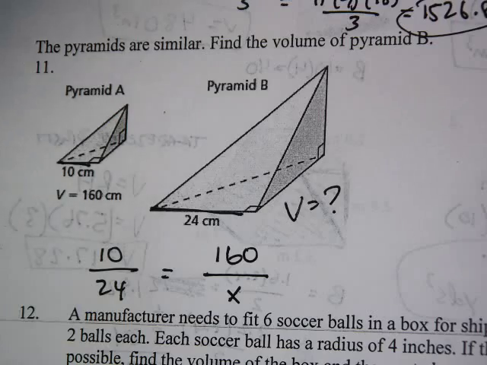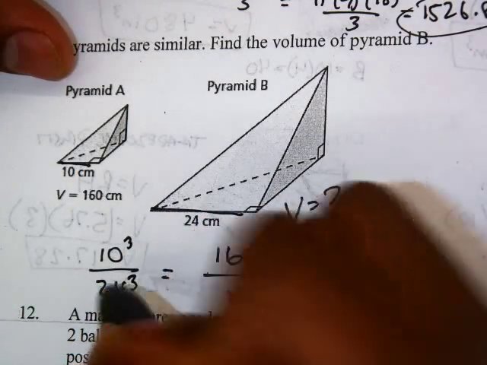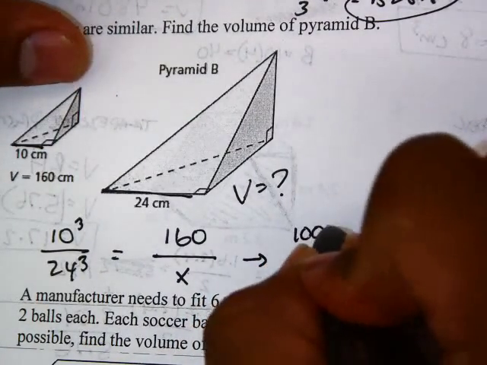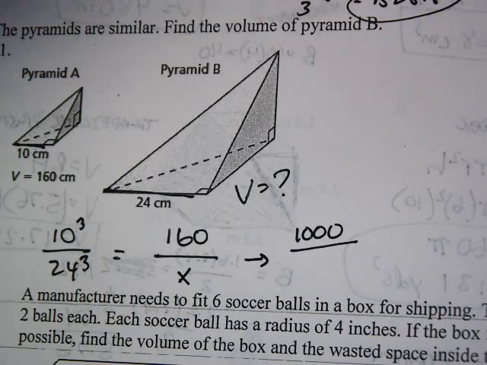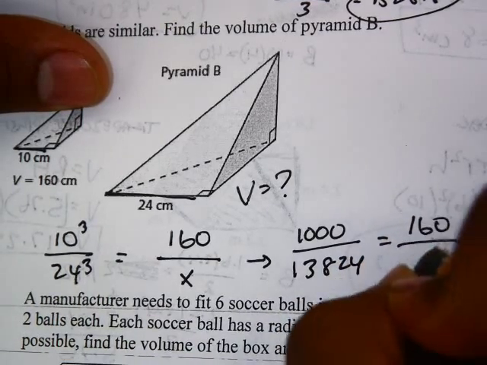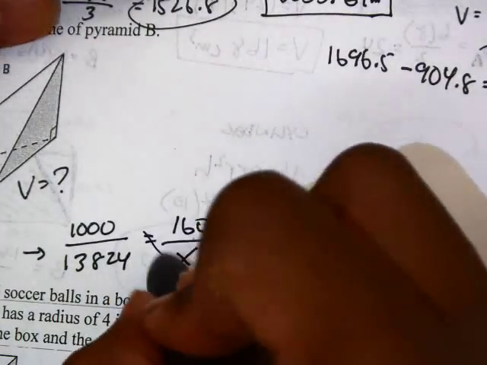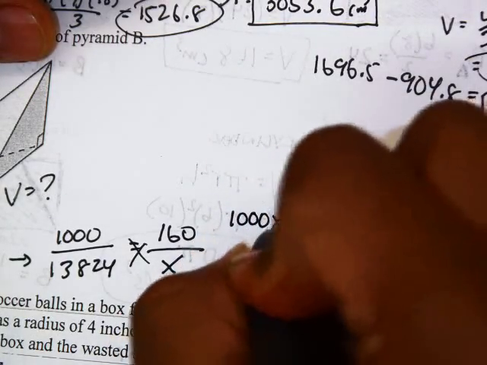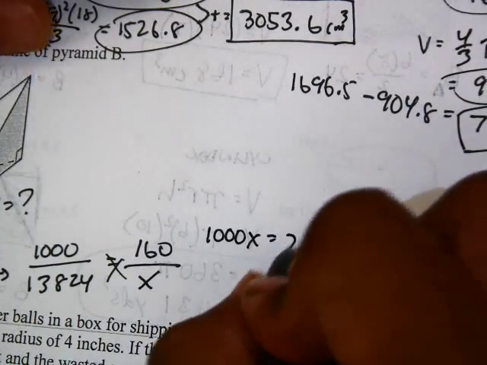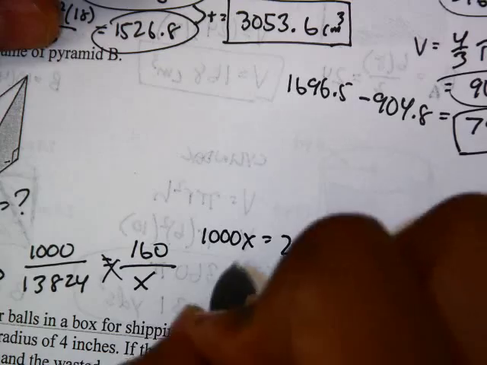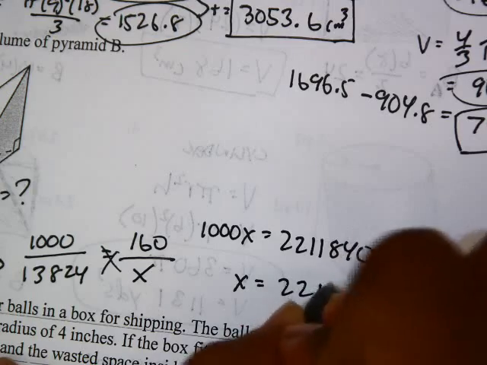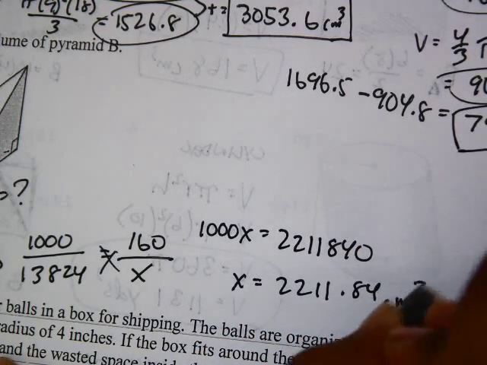We're comparing volumes. So when we compare volumes, we need cubes here, because volume is to the 3rd power. Okay. So this is 1,000. 24 to the 3rd power is rather large. It's 13824 equals 160 over x. And we're going to cross multiply. So that's 1,000 times x equals 160 times that, which is 2211840. And if you divide by 1,000, you get that the missing volume is 2,211.84 centimeters cubed.